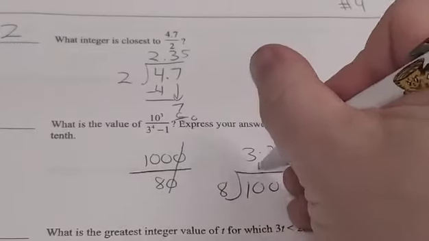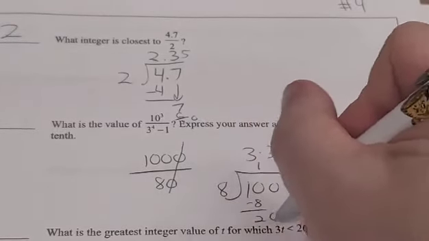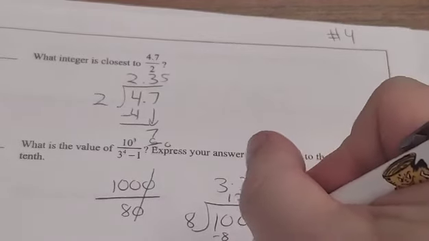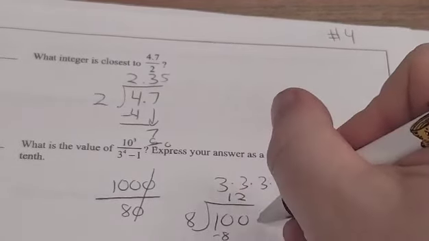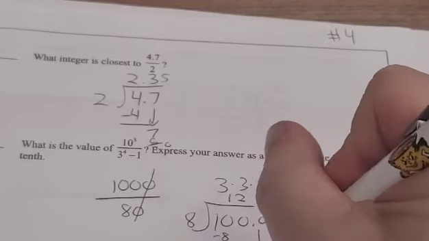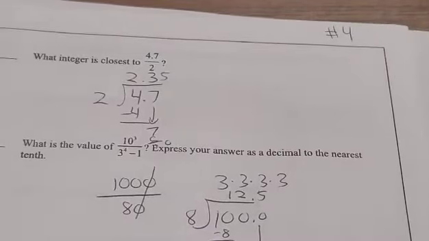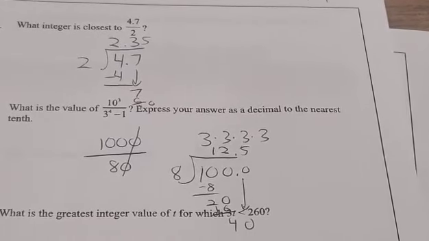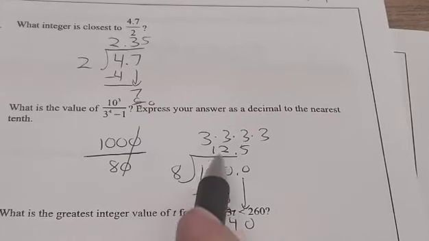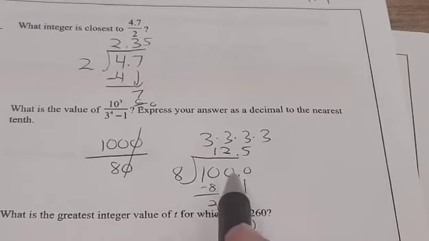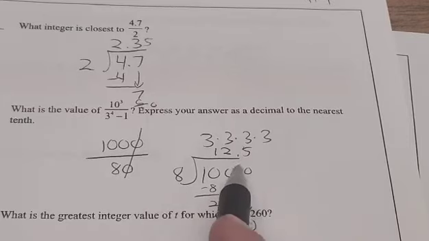8 goes into 10 once, subtract, 8 goes into 20 2 times, because that's 16, leaving 4. Decimal, 0, 8 goes into 40 5 times, so that's 12.5, and it says nearest tenth. Okay, so you see that 8 goes into 10 once, 8 goes into 20 2 times, 20 minus 16 is 4, bring down a decimal and a 0, so 8 goes into 40 5 times, 12.5.